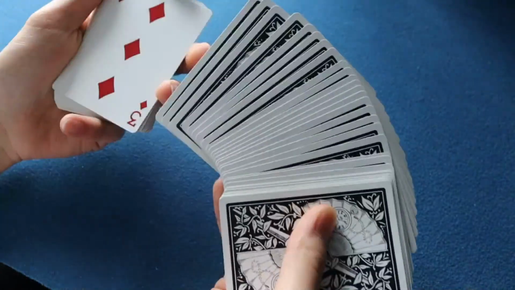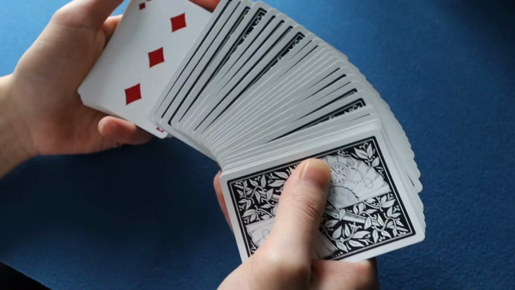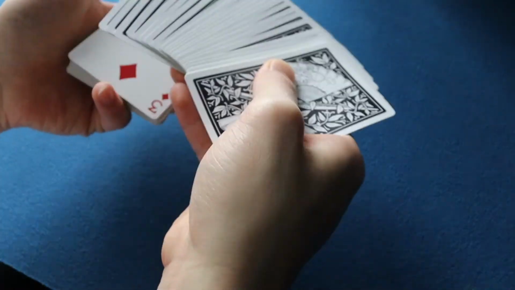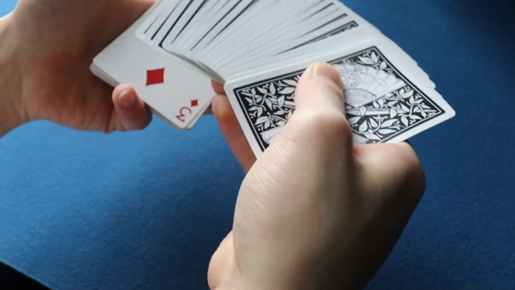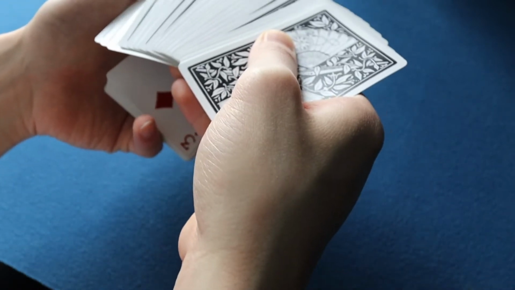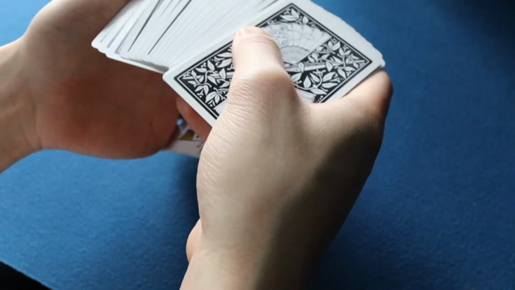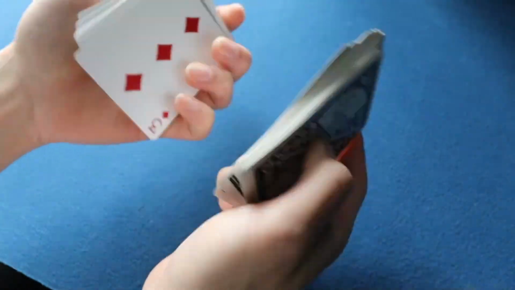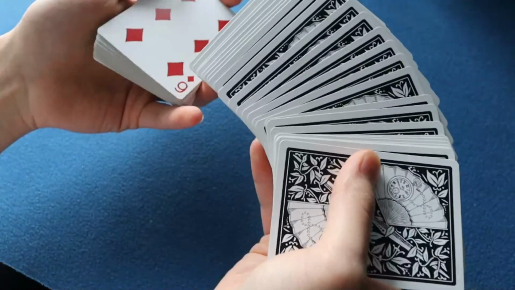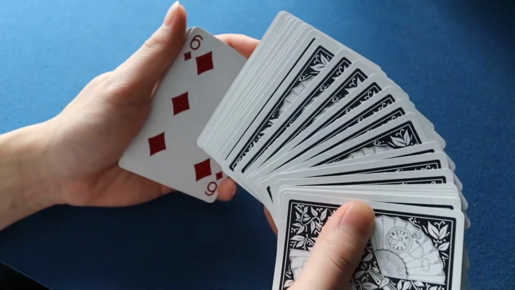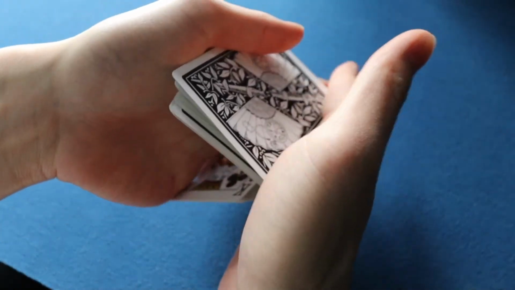If I have a card selected like so, the moment this spread covers this packet, around the thumb area, this gives you the perfect cover to lever this packet up and close everything above it, right? So, card selected. Here, this spread covers everything as I start to execute the Herrmann pass.